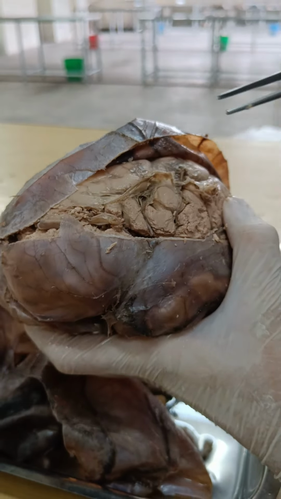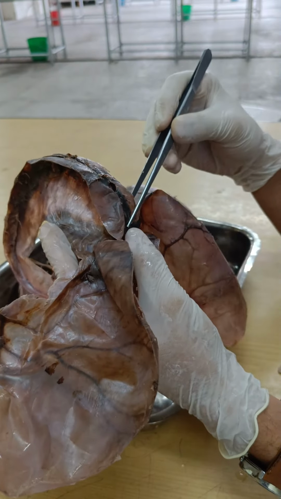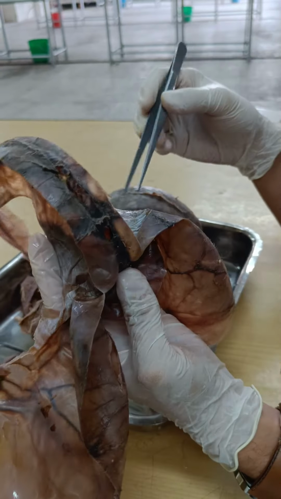It has two layers, the outer endosteal layer and the inner meningeal layer. This is the modification of the meningeal layer of the dura mater. It has four modifications, that is falx cerebri, which is sickle shaped, attached anteriorly to the crista galli, posteriorly to the internal occipital protuberance.